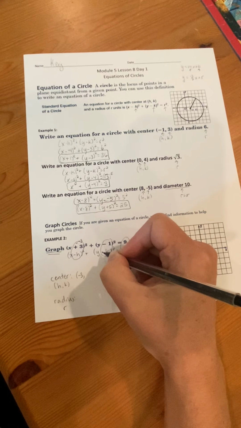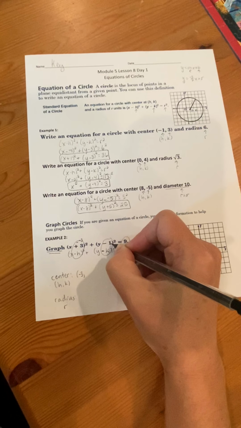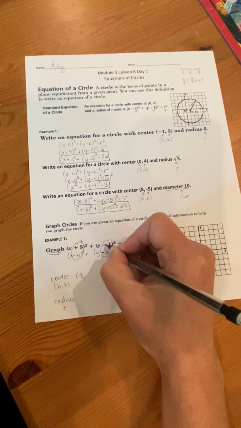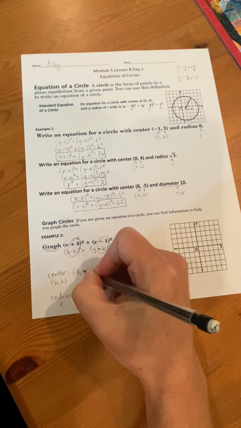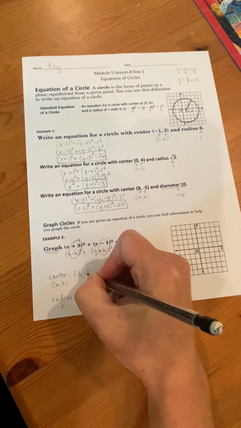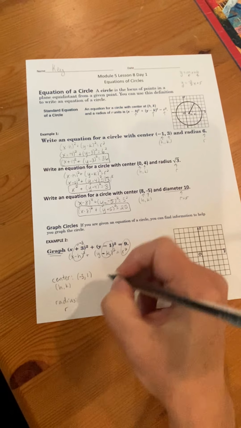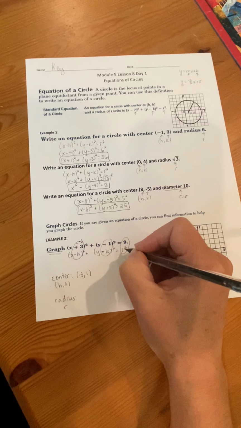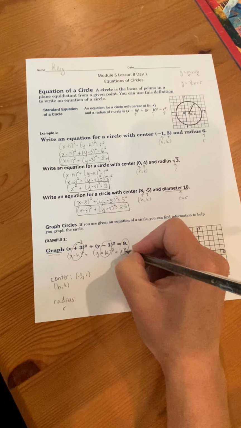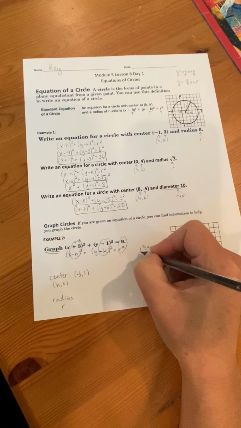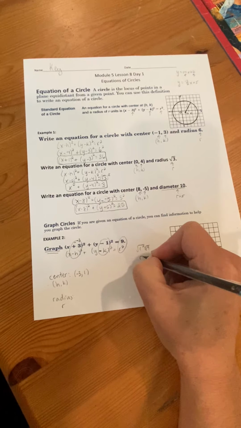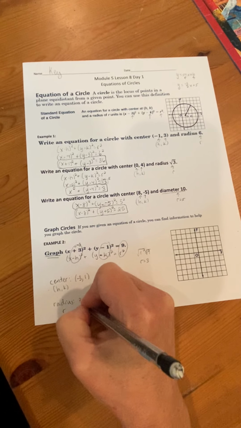But here, the minus k lines up with a minus 1. So you already got the subtraction from the negative here. That lines up, so that must mean that the k value is a 1. Now we are going to take a look at the radius. We see r squared lines up with the 9. So if r squared matches up with 9, then we can square root each side, and r is 3.